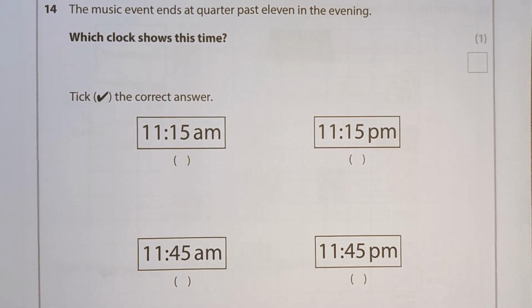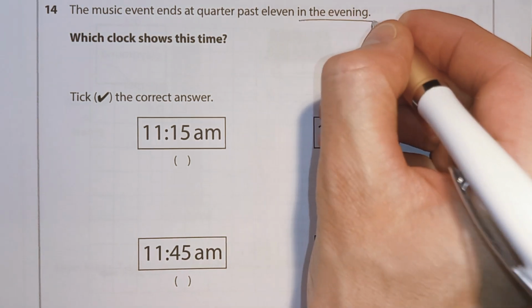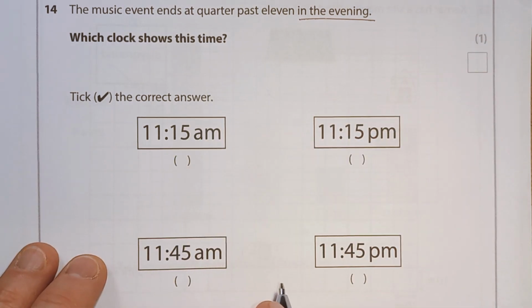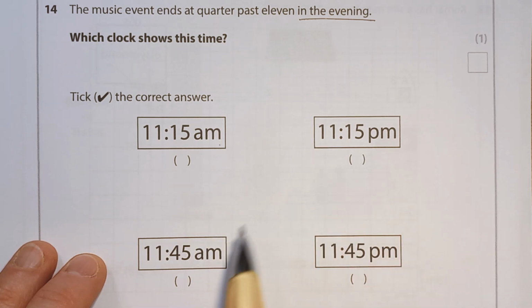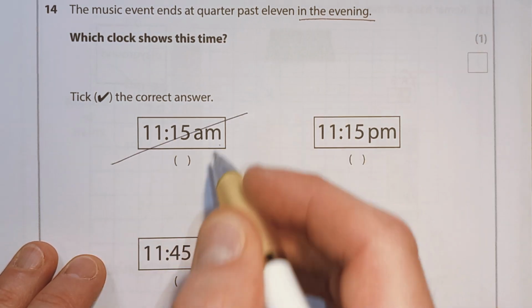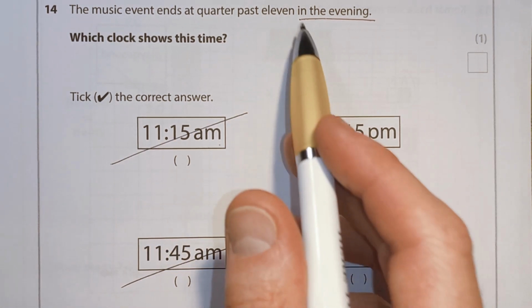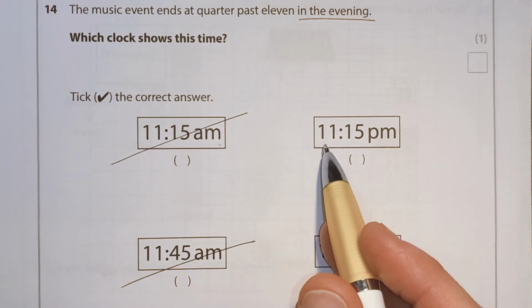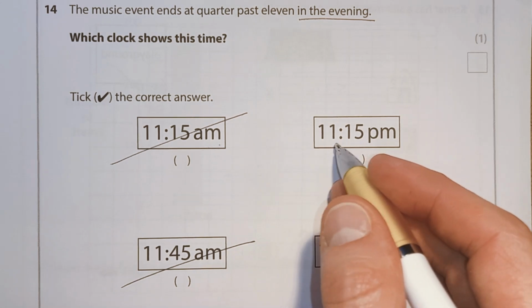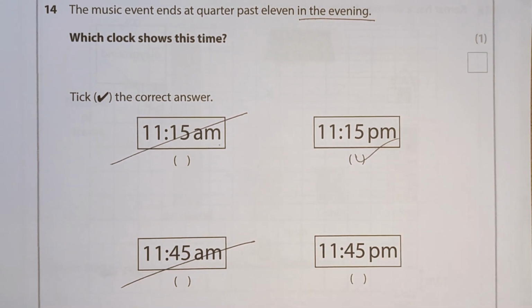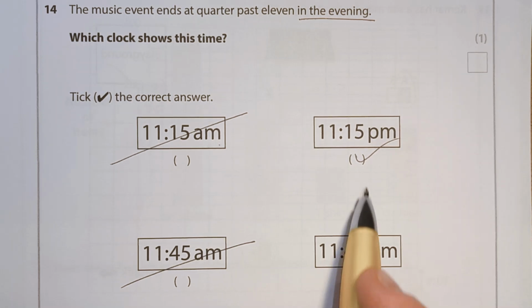Okay, question 14. The music event ends at 11:15 in the evening. Right, in the evening, I'll underline that. Which clock shows this time? Okay, so we've got 11:15 a.m., 11:15 p.m., 11:45 a.m., or 11:45 p.m. Well, I know a.m. is the morning, so it can't be either of those. And it's 11:15, so it's going to be 11. A quarter of an hour is 15 minutes. So if it's past, it's going to be 11:15. This one would be 11:45. So that's the one we want.